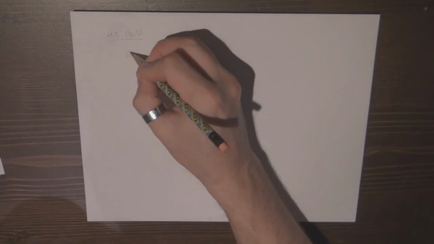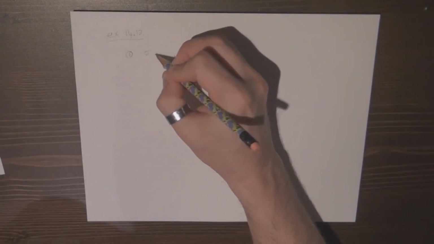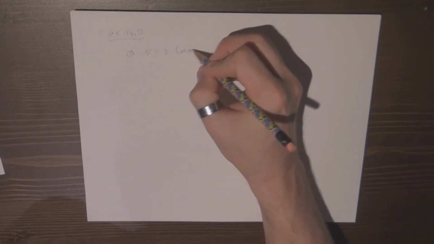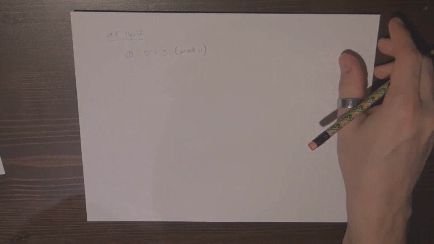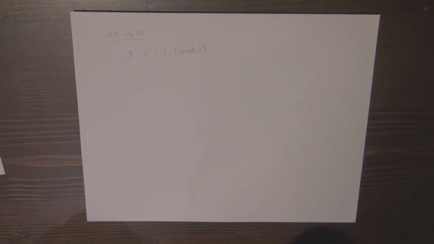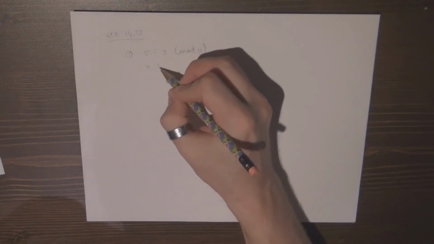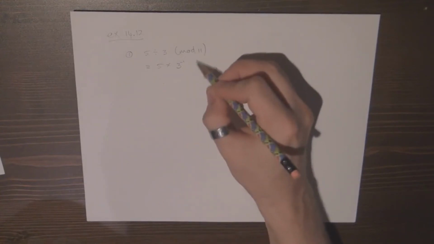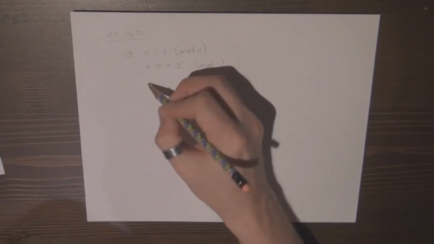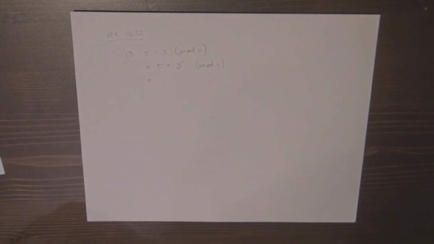So the first one is 5 divided by 3, and I'm working mod 11. Now we've discussed and seen that there's really no division. Division by a number is multiplication by its multiplicative inverse. So now I have to find what is the multiplicative inverse of 3 mod 11. Well, 3 times what gives me 1?